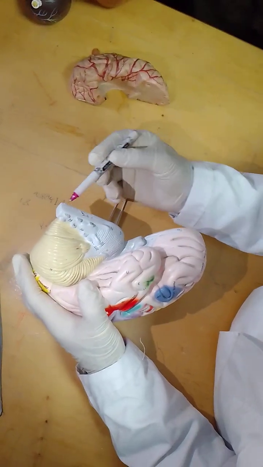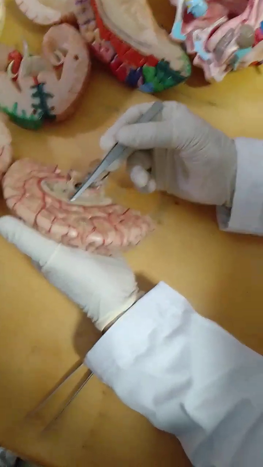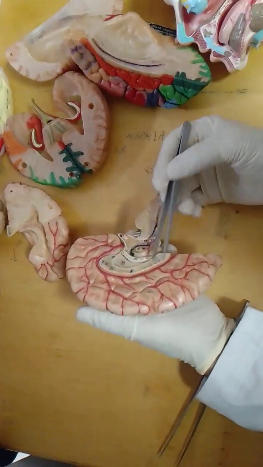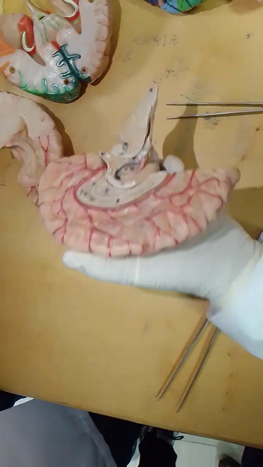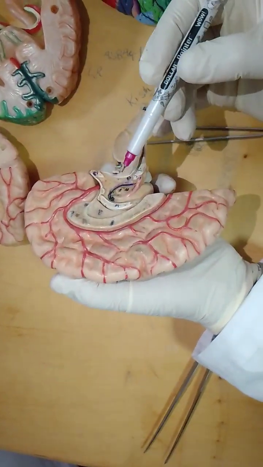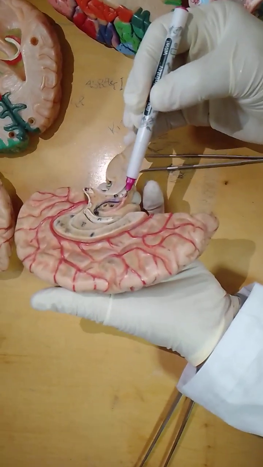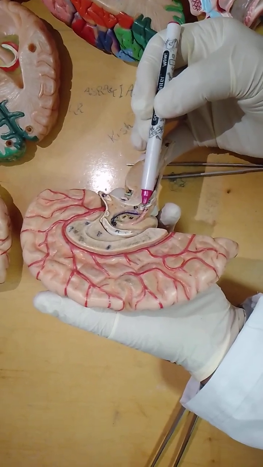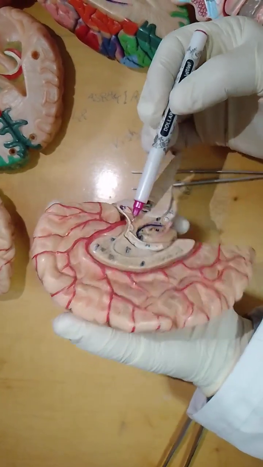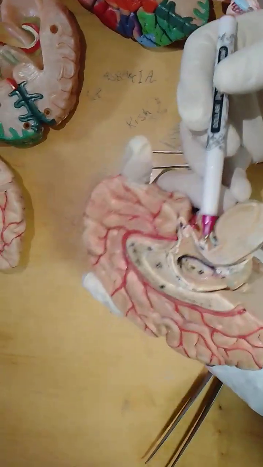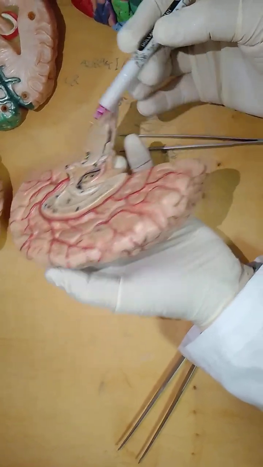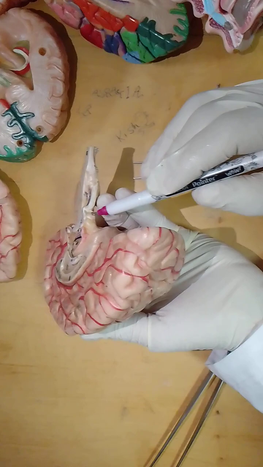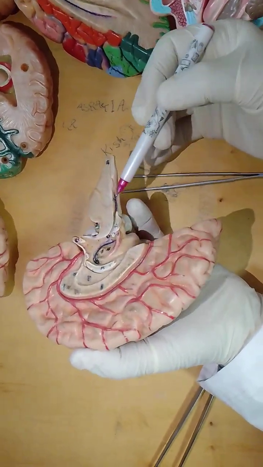Pons, medulla oblongata, corpus callosum, septum pellucidum, fornix, interthalamic adhesion, Monro foramen, stria medullaris thalami, habenular nucleus, anterior commissure, posterior commissure, supraoptic chiasma, mammillary body, the Sylvian aqueduct, superior colliculus, inferior colliculus, the tectum, fourth ventricle.